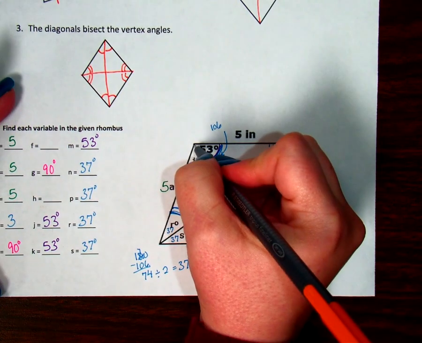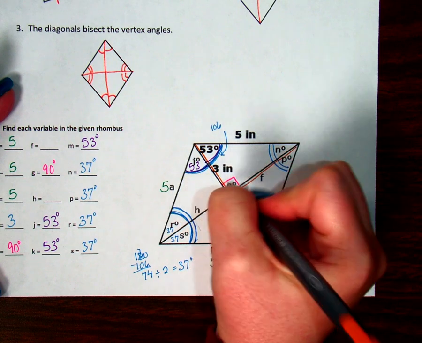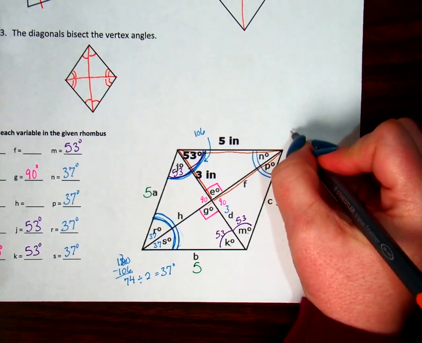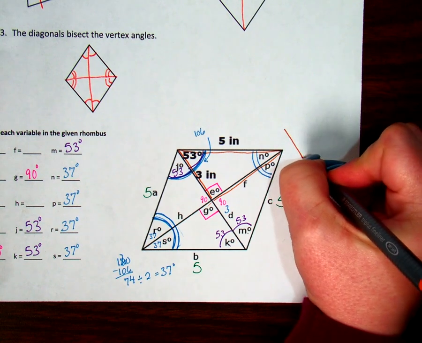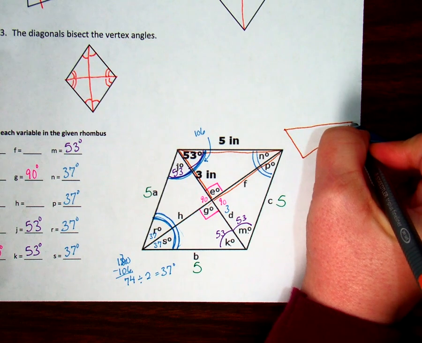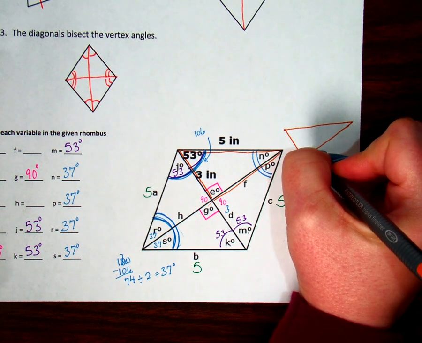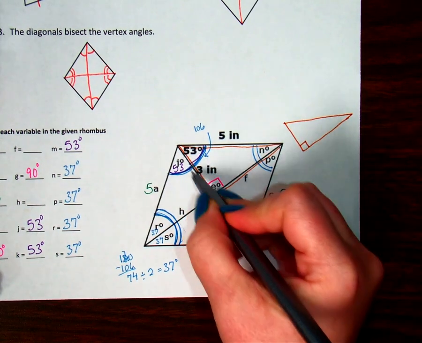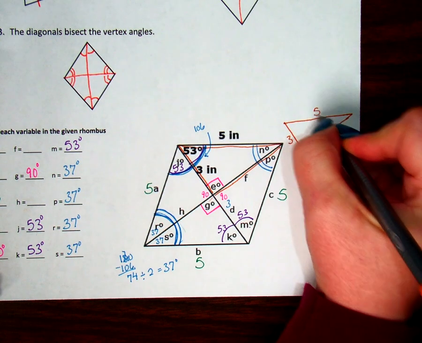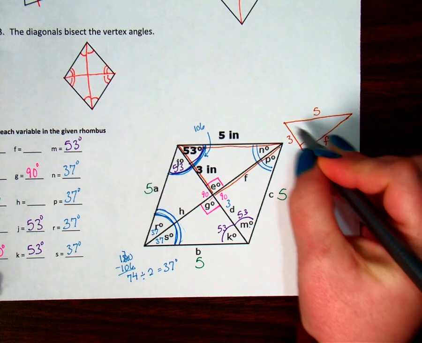And I'm going to look at this triangle right here, because this triangle is a right triangle and we spent 3 units, 5, 6A, and 6B, all on right triangles. Okay, so this side here is 3, this side here is 5, and I'm trying to find what F is.